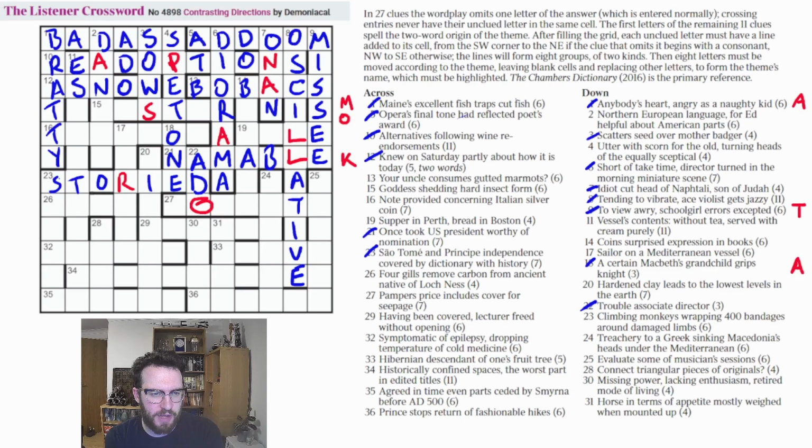So NTIALLY, without T. Served, can that be an anagram indicator? I have no idea how that works. Yeah, I don't know how that works.